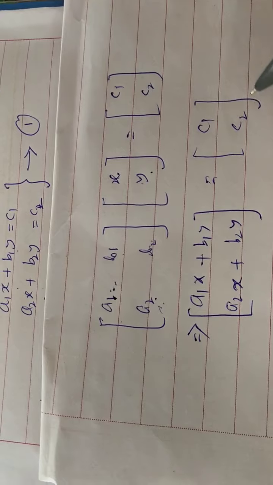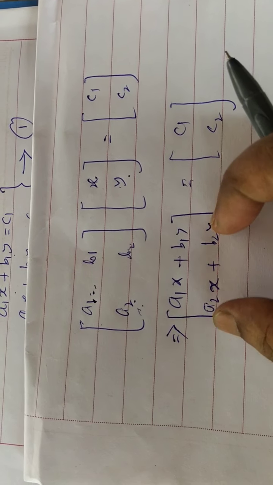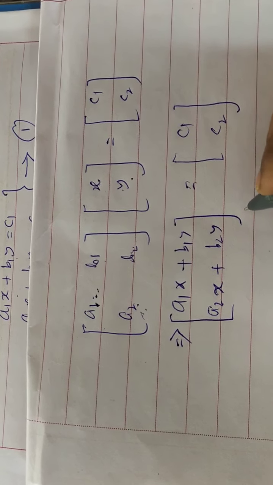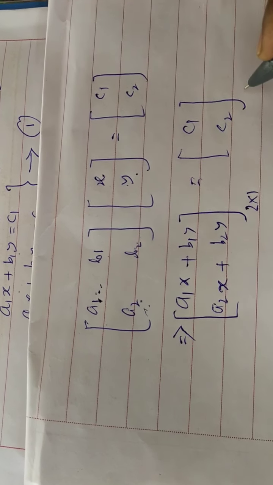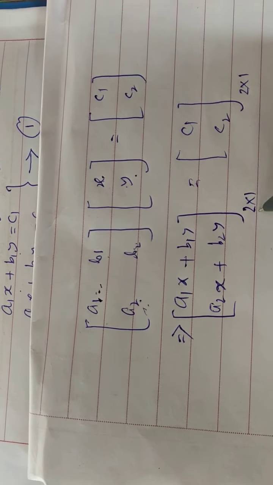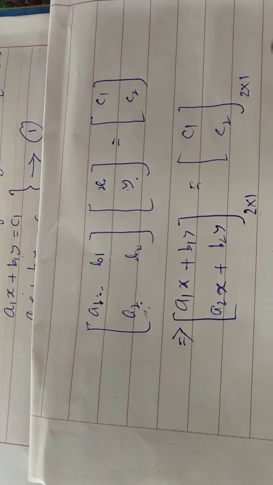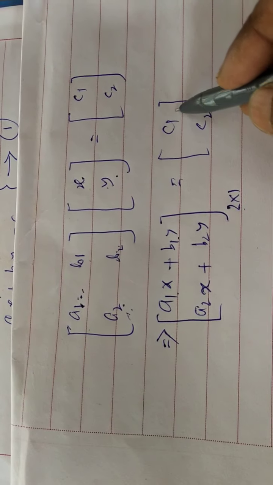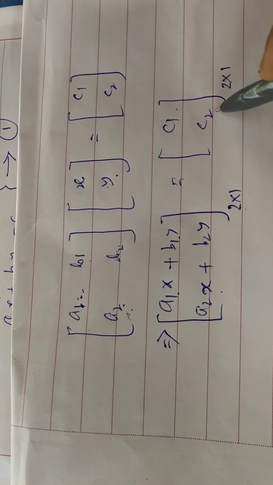This is the column matrix. Now this is also a column matrix of order 2 by 1: there are 2 rows and 1 column on both sides. So by equality of matrices, a1x plus b1y equals c1 and a2x plus b2y equals c2.